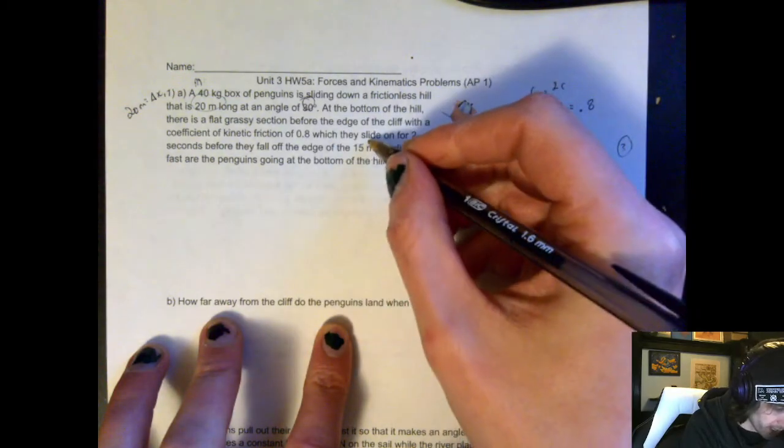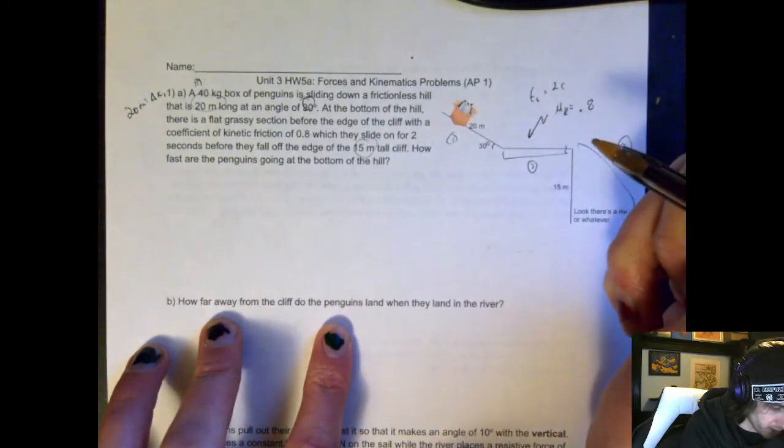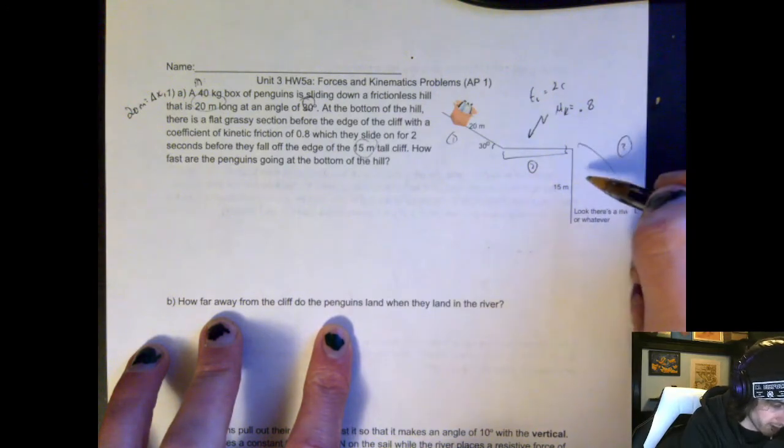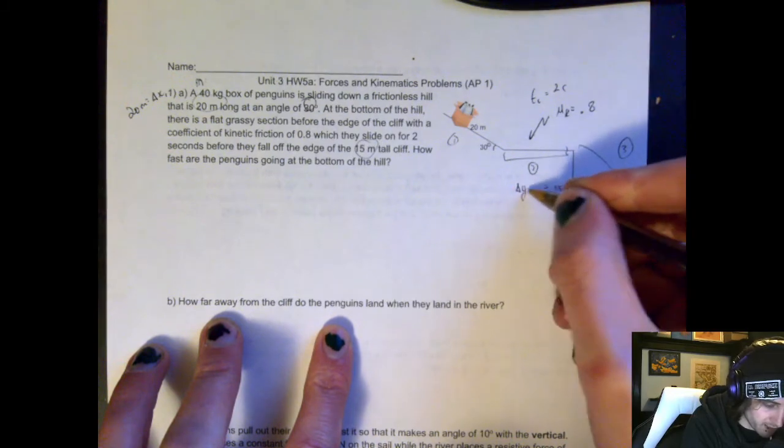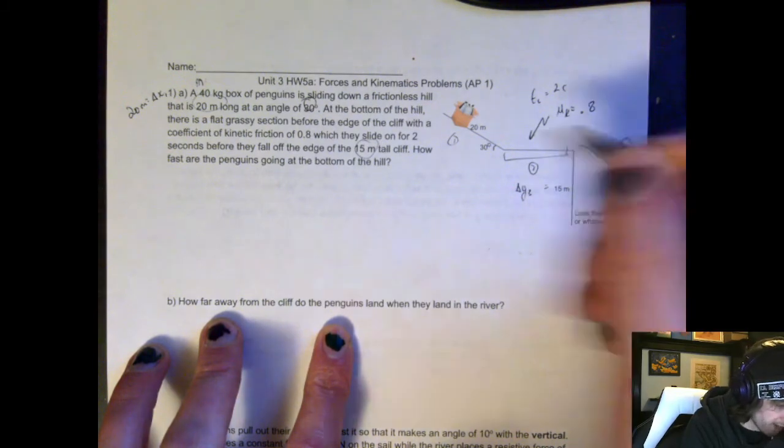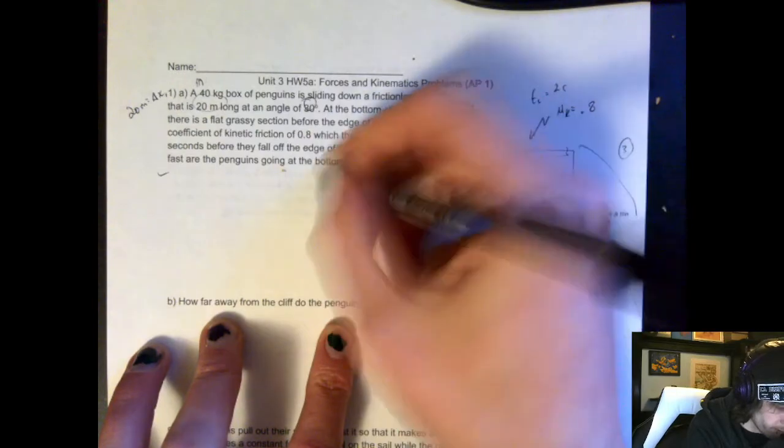Before they fall off the edge of the 15-meter tall cliff. Oh, these numbers are going to be terrible. I do not know why I did this. This is delta y for our third section. How fast are the penguins going at the bottom of the hill?